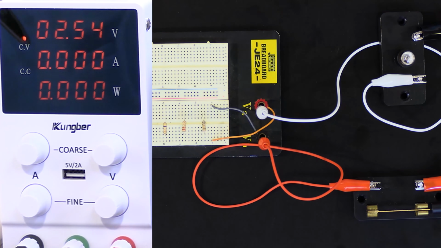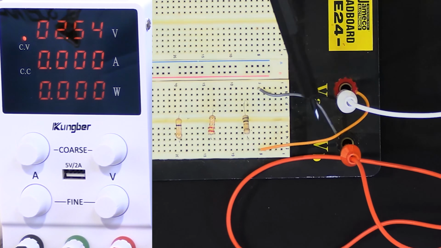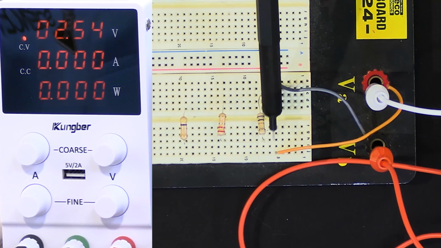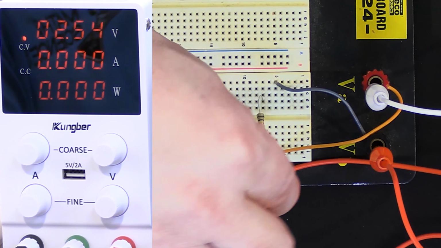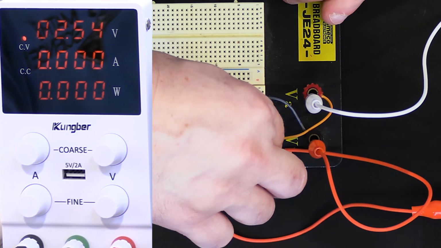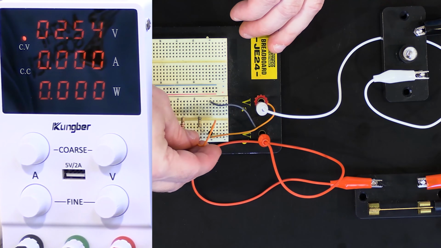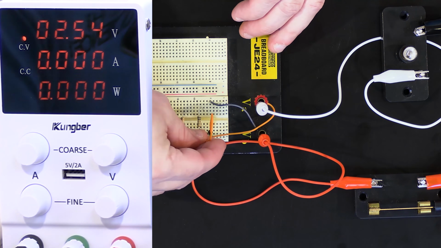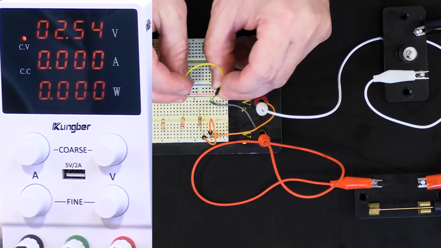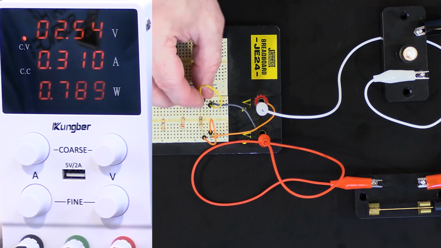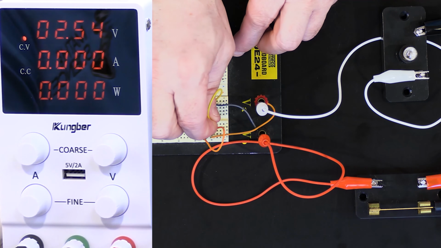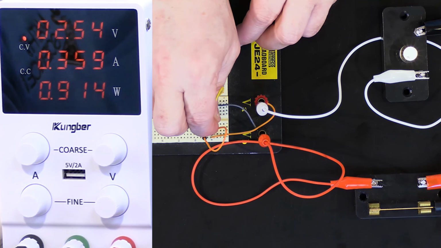So now I have these two little jumper wires, and if I close it, nothing's going to happen. Why? Because the current is going into here, but there's nothing here. You have to have something connected to the other side. So I'm going to connect this to this side of the resistor, and then this side I'm going to connect to this side of the resistor.